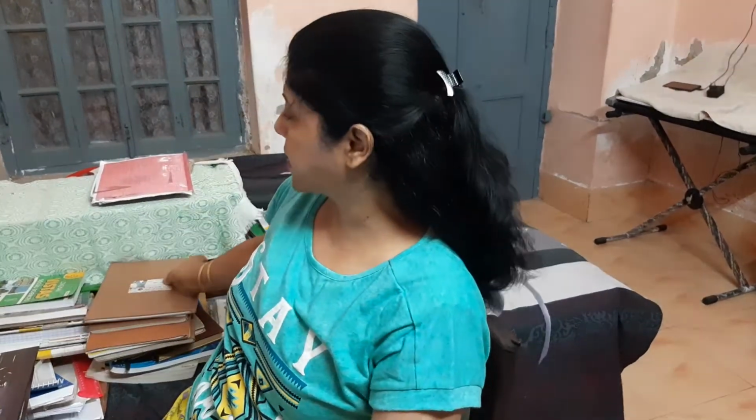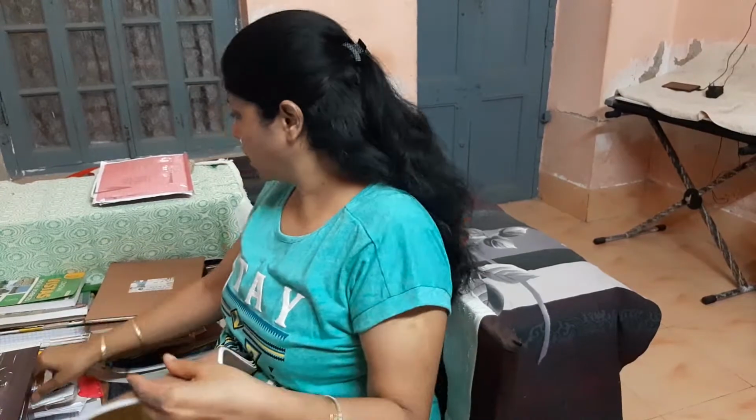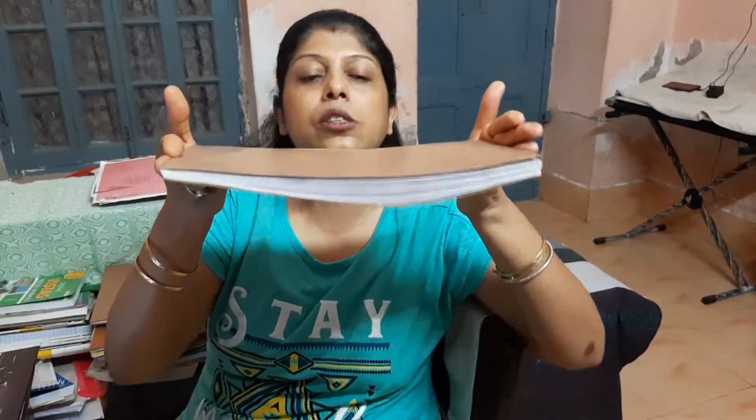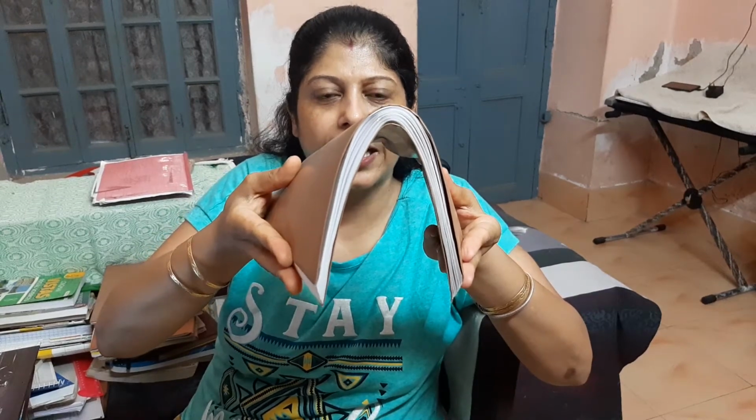Now next, what is the consequence of the plate movement? Suppose I am taking an example of two books. This is one plate and this is another plate. Suppose this is not a hard matter, it is a soft matter. When I give pressure from both ends, what happens to this book? You can see the structure is getting folded.